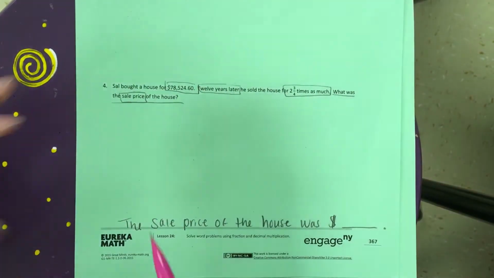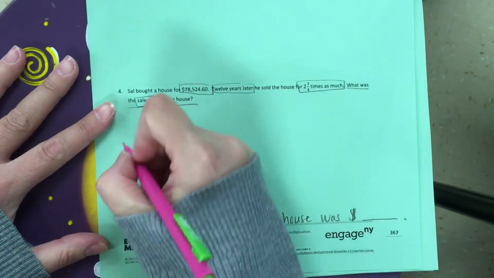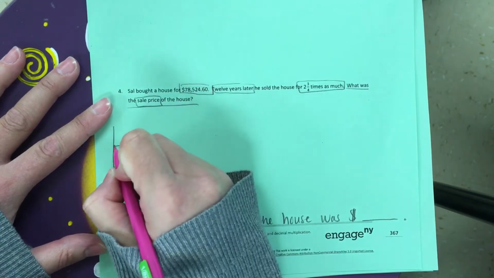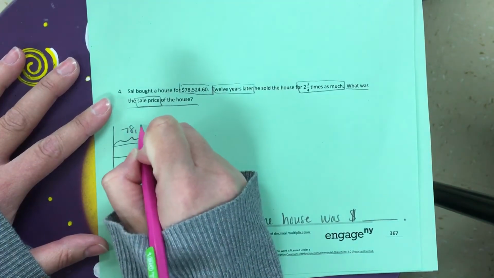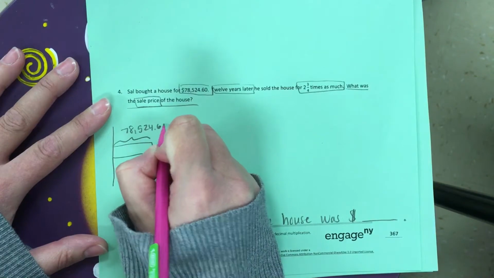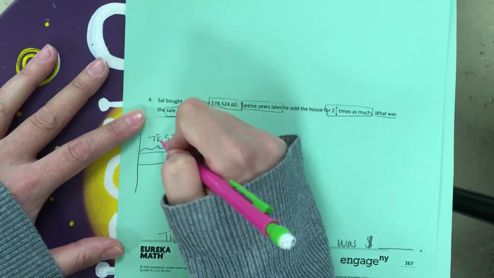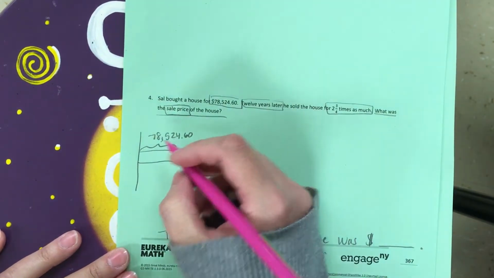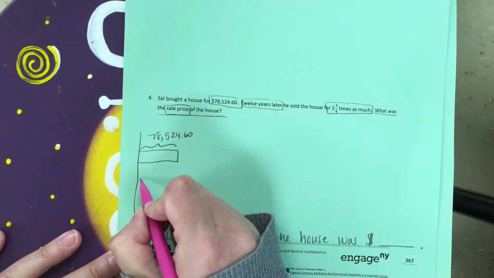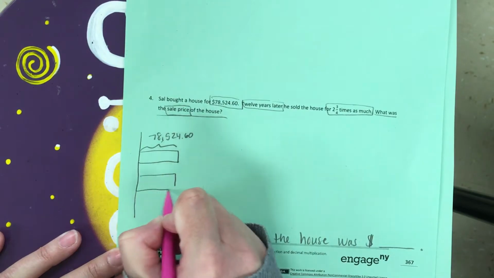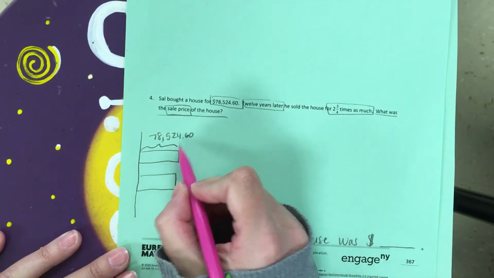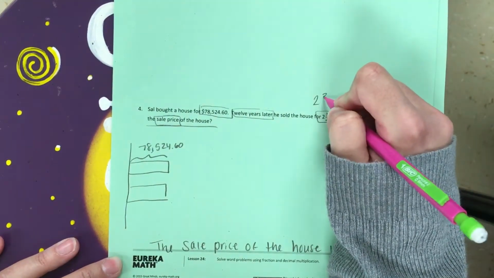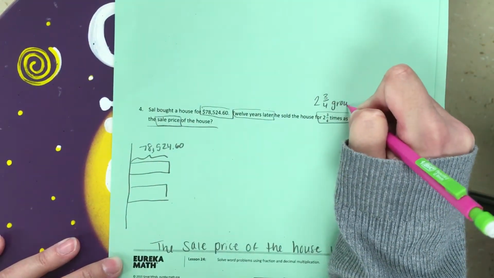Okay, so if we look at how much he bought the house for, Sal bought the house for $78,524.60. So he's going to sell it for 2 3/4 times that amount. So let's show 2 whole times that amount. So here's one group. Remember, when we say 2 3/4 times, that's the same as 2 3/4 groups of.